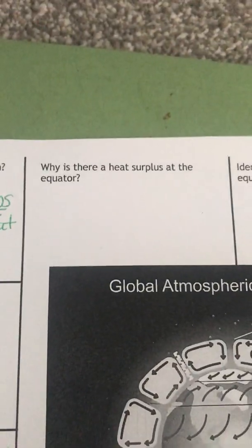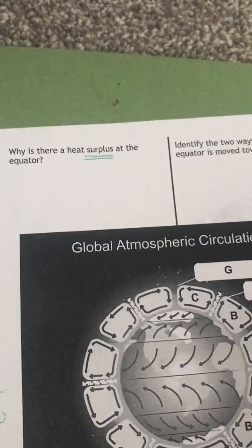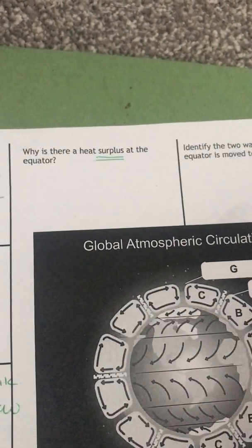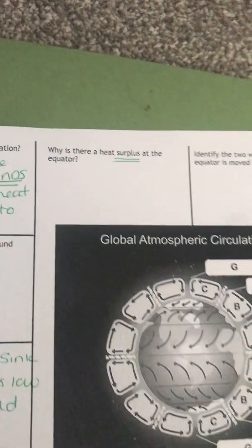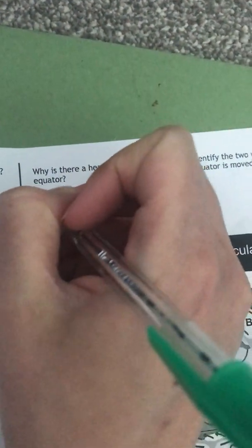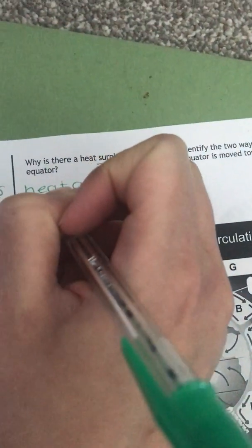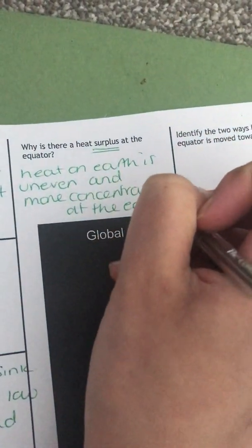Why is there a heat surplus? Now this just means you've got excess. Okay, so you've got extra heat. So why is there extra heat at the equator is what it's asking. Okay, so the reason why, as you should know, is that the heat on Earth is uneven and more concentrated at the equator. So you get more at the equator.